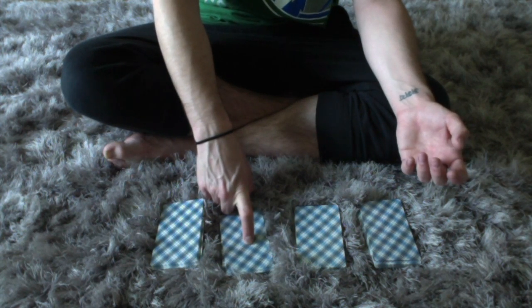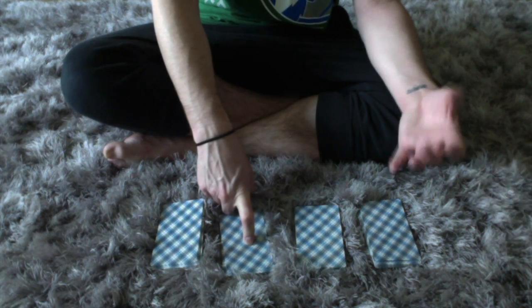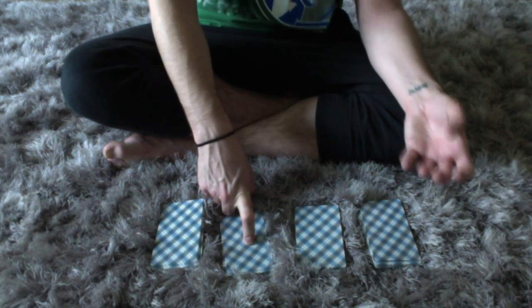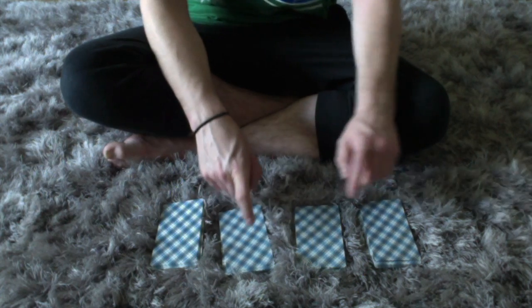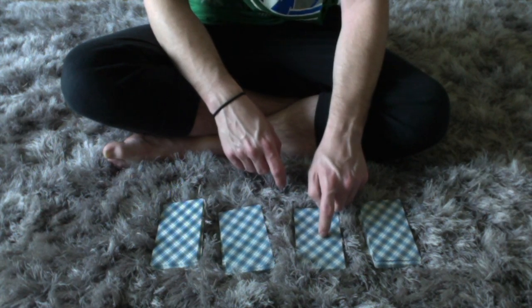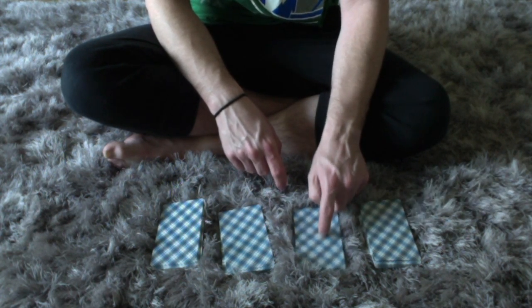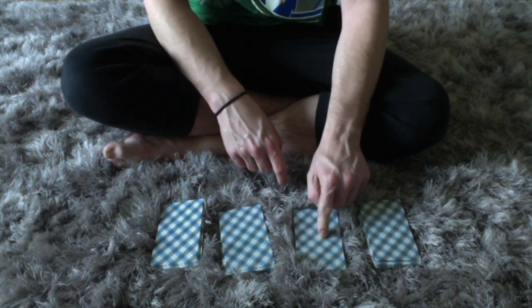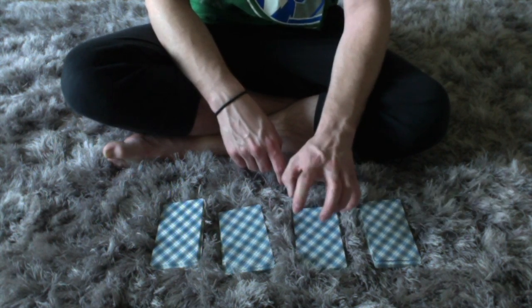This pile right here represents cups, so it represents the heart, emotions, relationships, intuition, the ebb and flow of life. This pile represents swords, so it is thought, intellect. It represents the element of air. It's conflict, it's decision-making, it's our mental clarity.